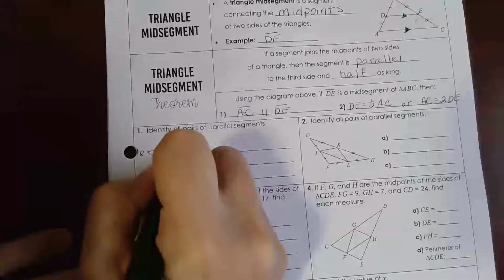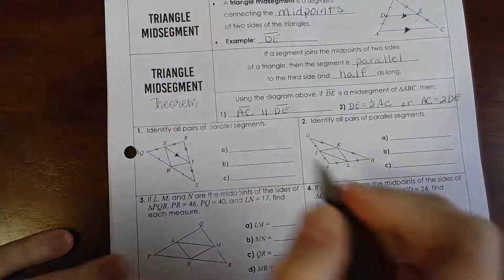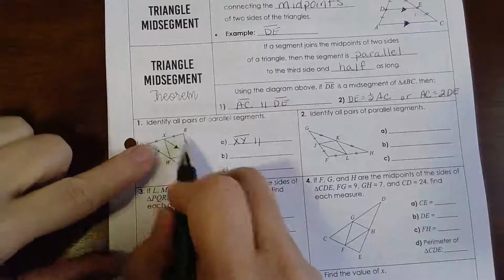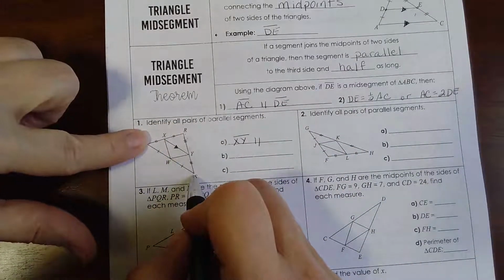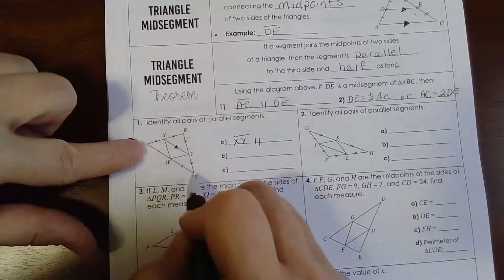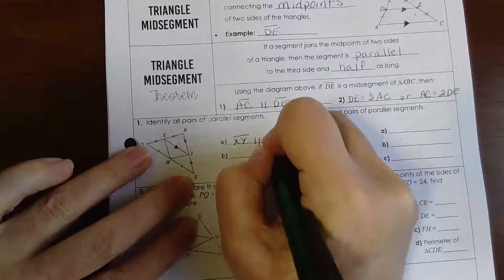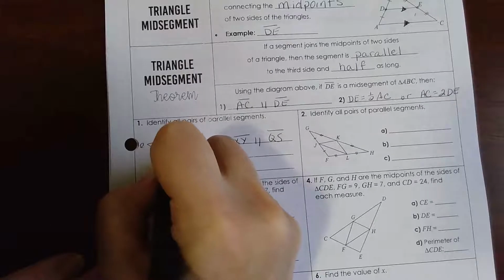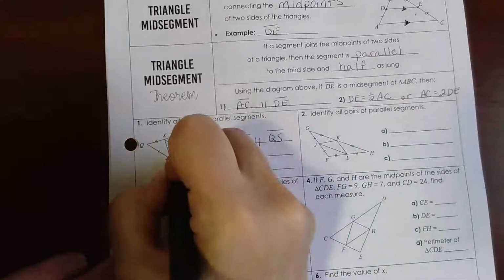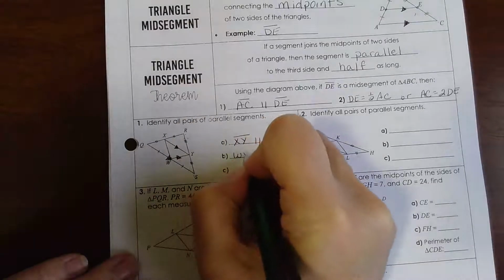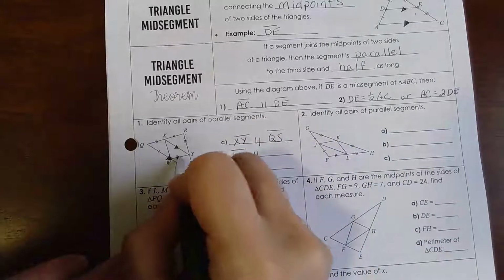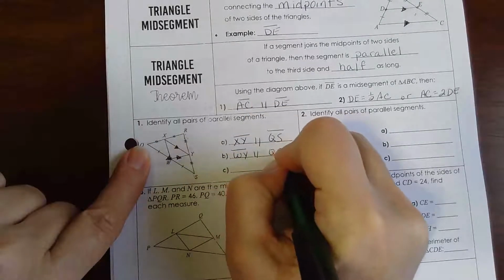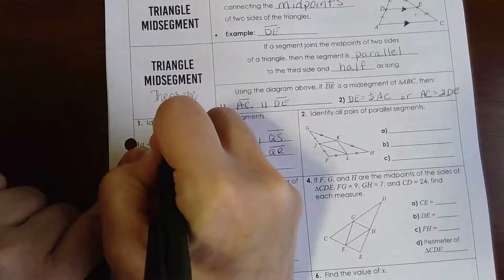If this is our mid-segment XY, it is connected on these two sides, so it has to be parallel to the bottom side, QS. WY connects these two sides, so it has to be parallel to QR, the side over here.